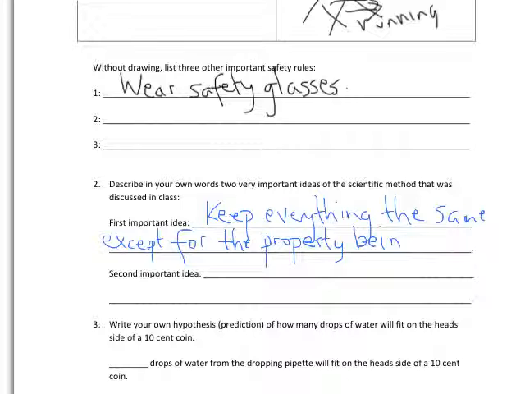tested. So I don't mean by property something that you own. I'm talking about an actual thing that you might be looking for when you're testing. Okay, so a different use of the word property.